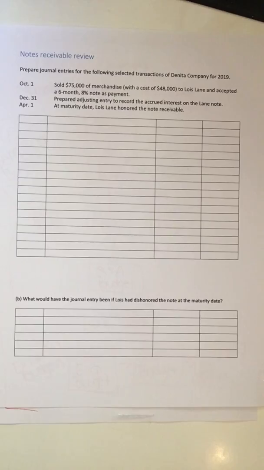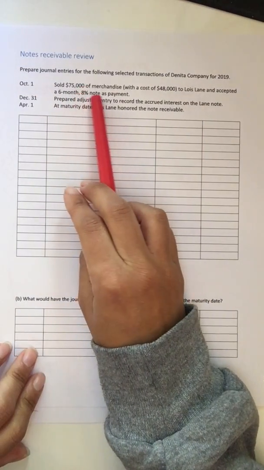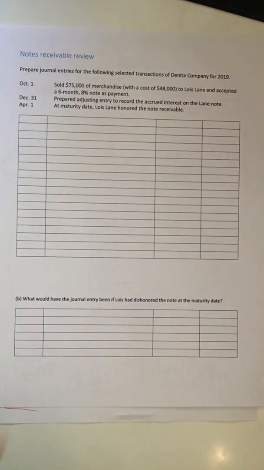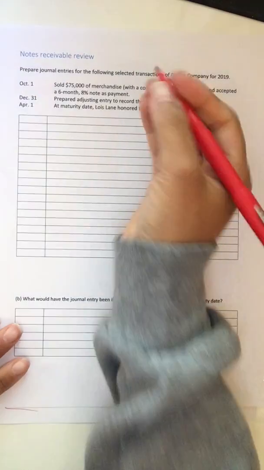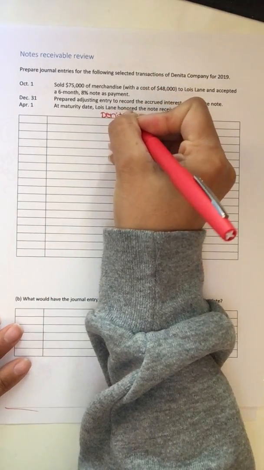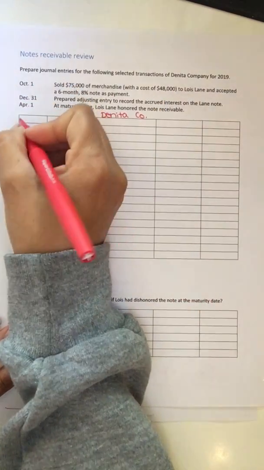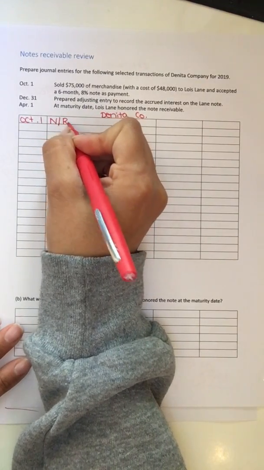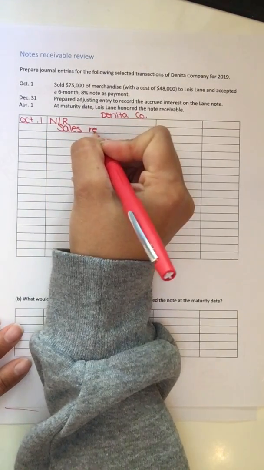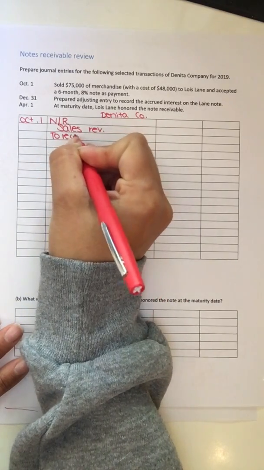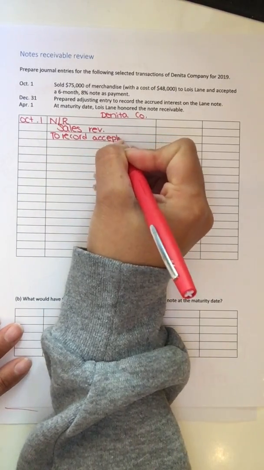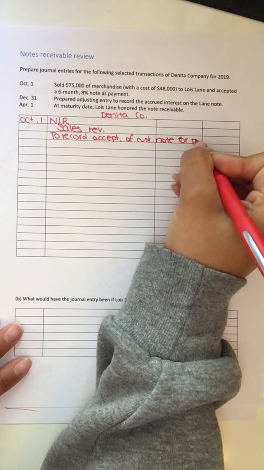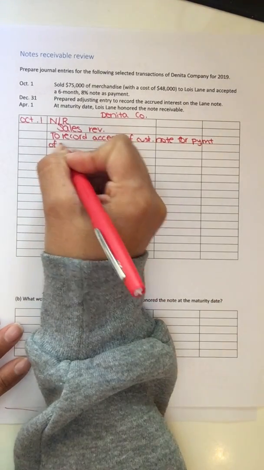On October 1st, we sold $75,000 of merchandise that had a cost of $48,000 to Lois Lane and accepted her note as payment. So we are Danita Company, so let's go ahead and record that. We made that first sale on October 1st. We accepted her note, so that's a note receivable, and sales revenue, to record acceptance of customer note for payment of merchandise.